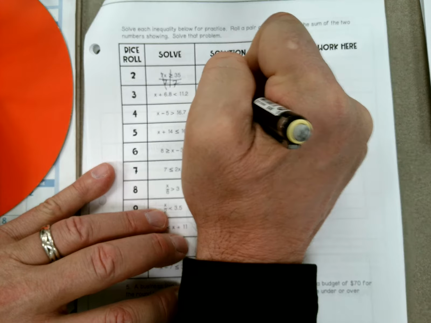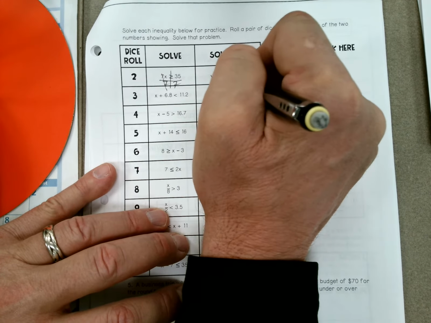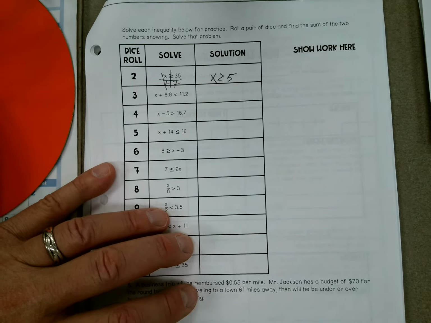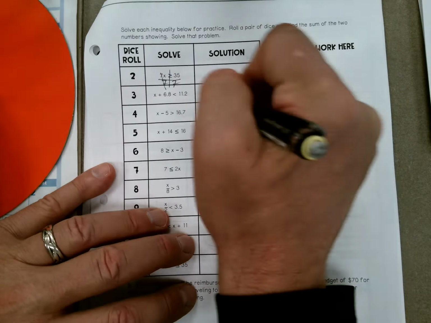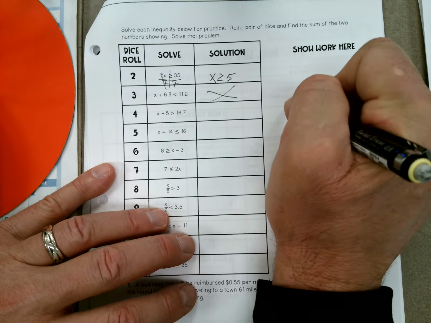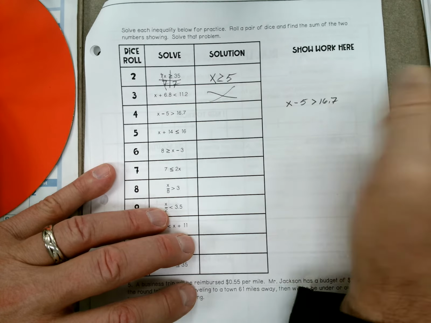Cancels. X, all right, 35 divided by 7 is greater than or equal to 5. Okay? And I'm going to start showing my work over here a little bit easier. Number 4. We're going to skip every other one here. X minus 5 is greater than 16 and 7/10.